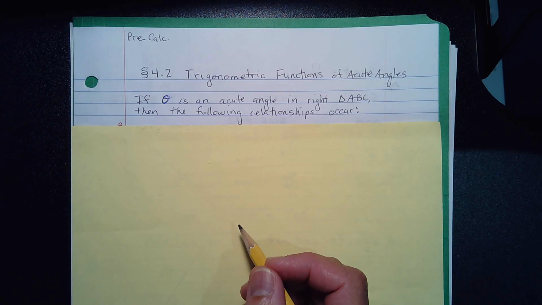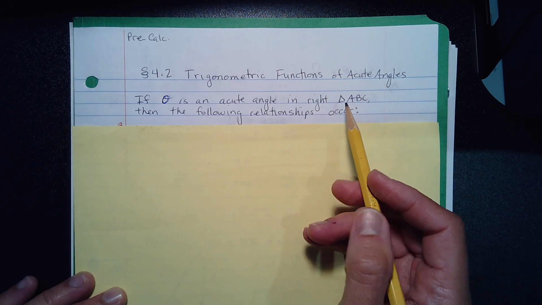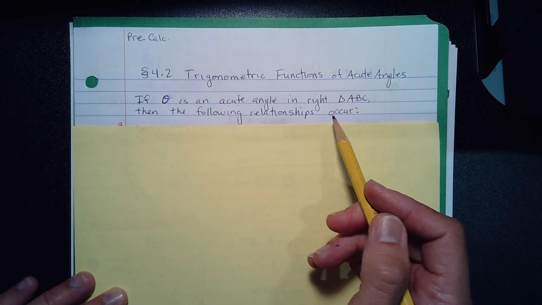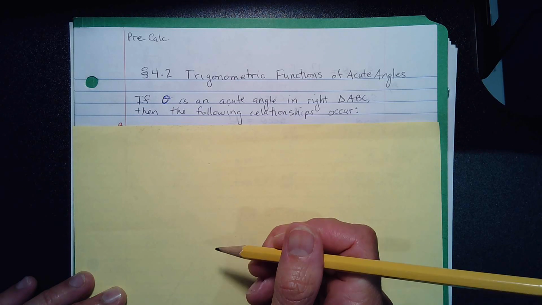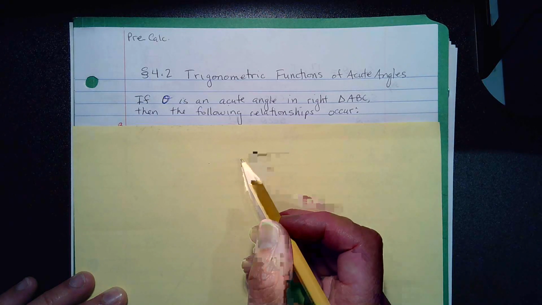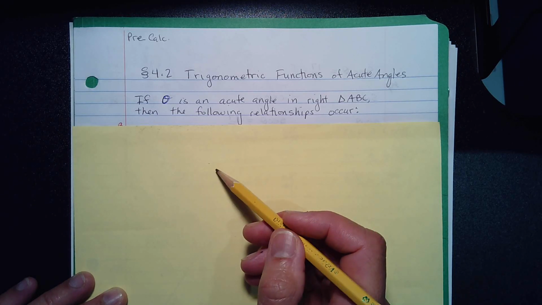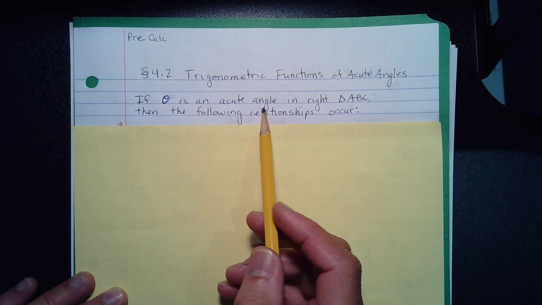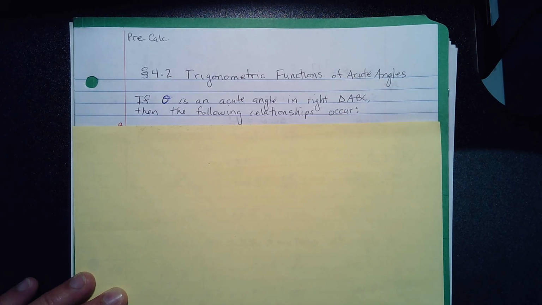Today we're going to learn section 4.2, trigonometric functions of acute angles. Acute angles are angles less than 90, and trigonometric functions are sine, cosine, tangent, cotangent, cosecant, and secant. Those are the 6 trig functions that you've learned in previous math classes. If theta is an acute angle in right triangle ABC, then the following relationships occur.